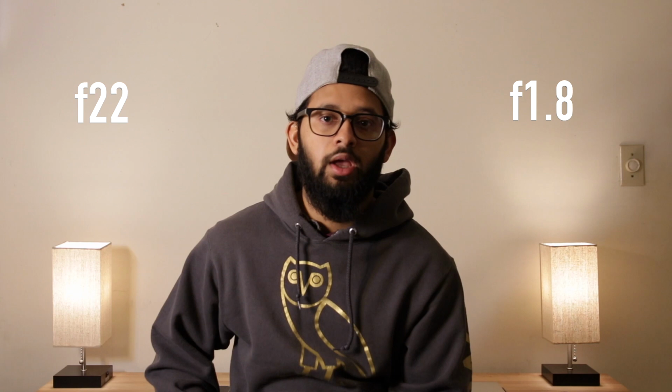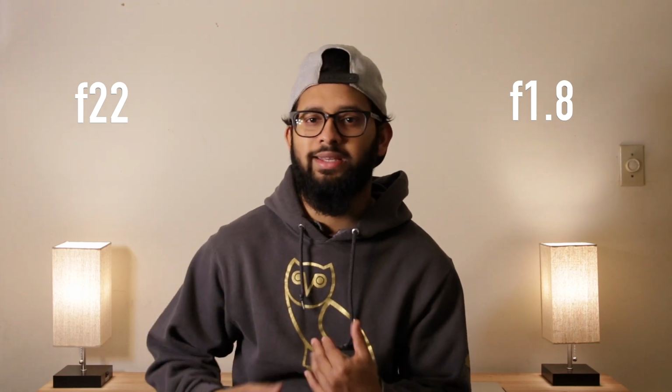So aperture is measured in f-stops. It can go anywhere, say from an f1.8 all the way up to an f22. And it's a little counterintuitive in the way it's actually explained. So an f1.8 is a relatively wide aperture. That means the opening of your camera is very, very wide.